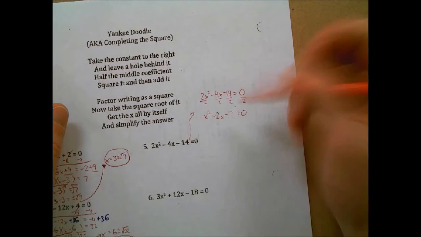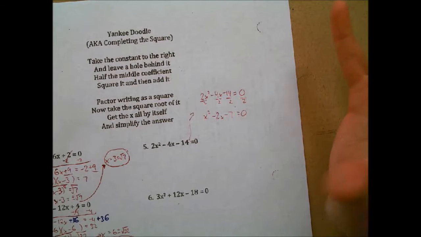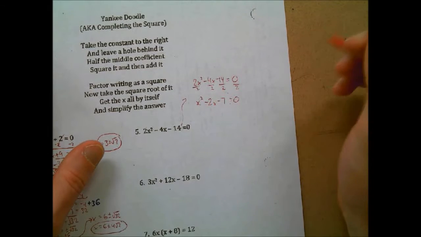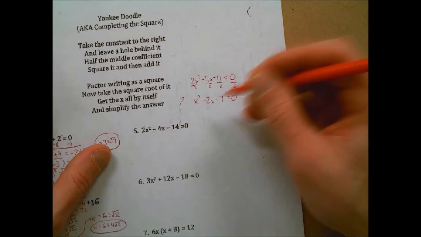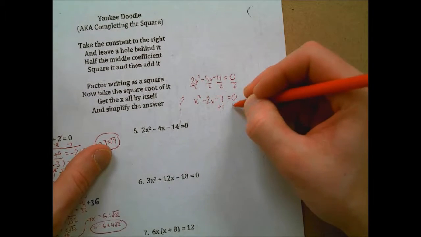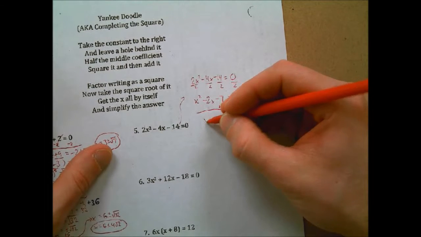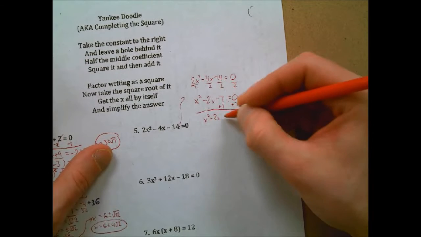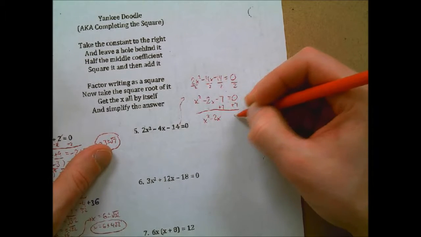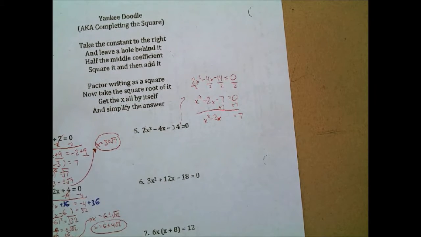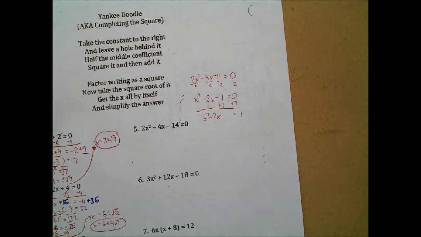From that point on, it's the same thing we did yesterday. So, what should I do to both sides here first? We're going to add the 7 over, right? We want to get our x's on one side and our numbers on the other side. So we'll have x squared minus 2x, leave some space, equals positive 7. And now we're going to complete the square here.